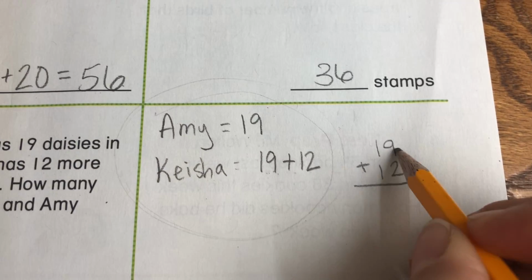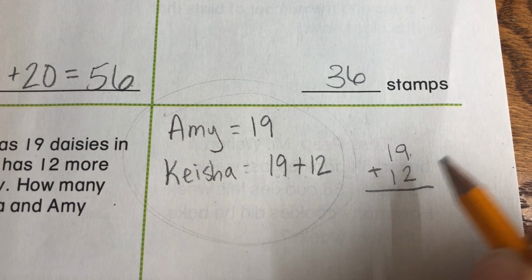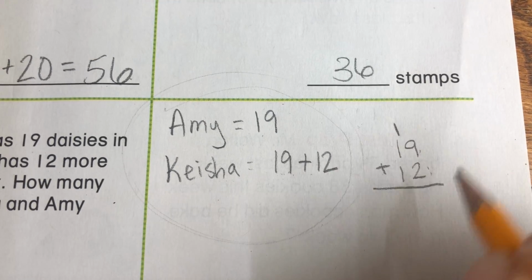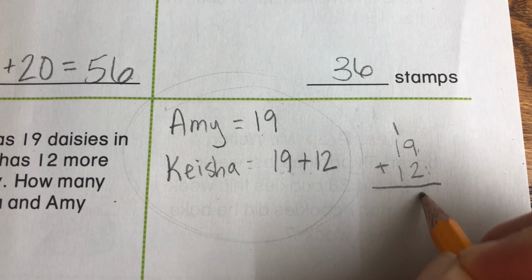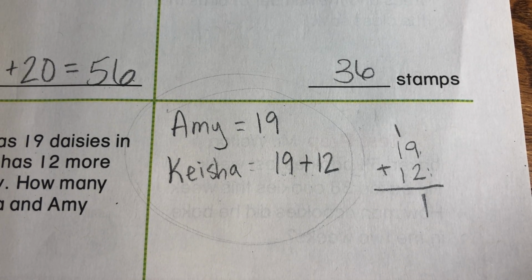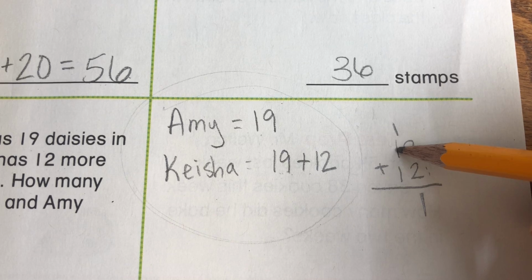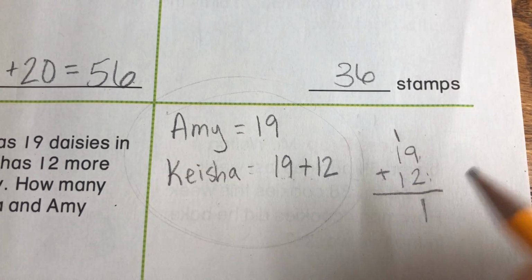Here we go. 9 plus 2. 9, 10, 11. Carry the 1. Put the other one down below for 11. Now let's add the tens place. 1 plus 1 is 2. Plus 1 more is 3.